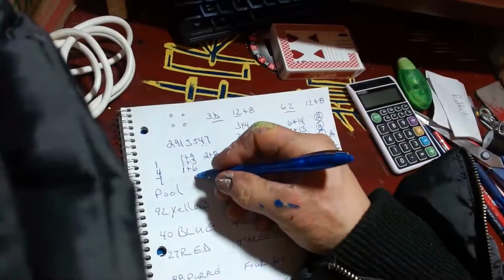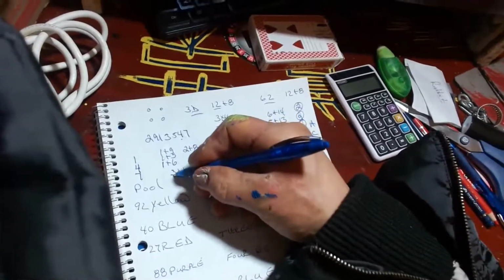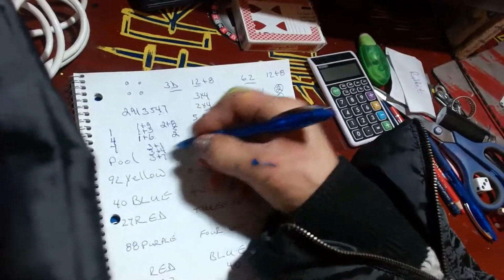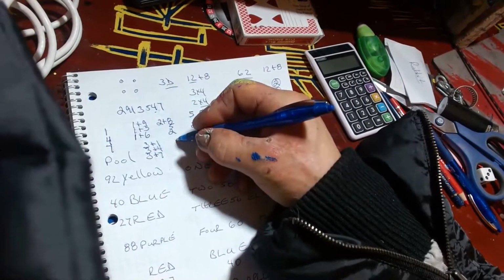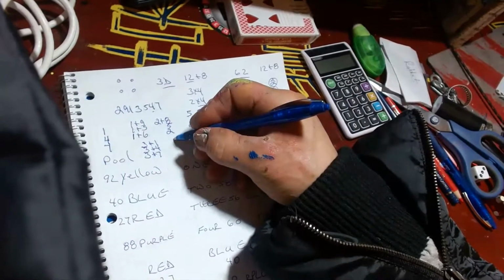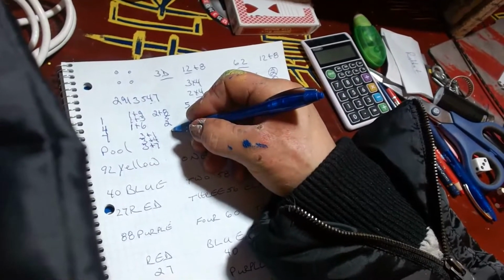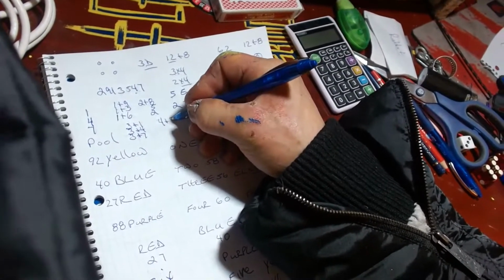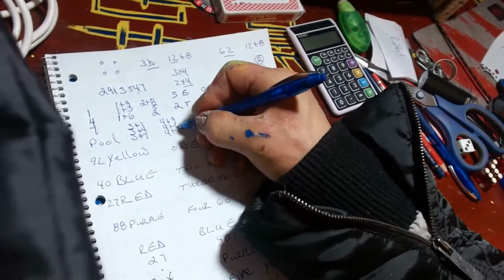We are going to take the 3 and the 1, the 3 and the 4, and the 3 and the 7. Do I take the 4, the 4 and the 9, the 4 and the 6, and the 4 and the 3.